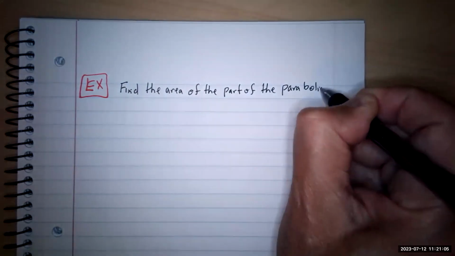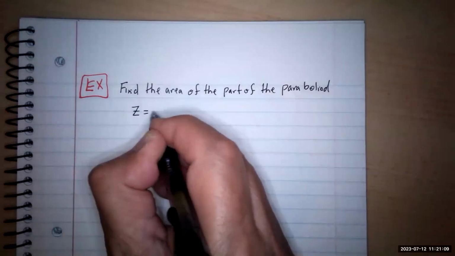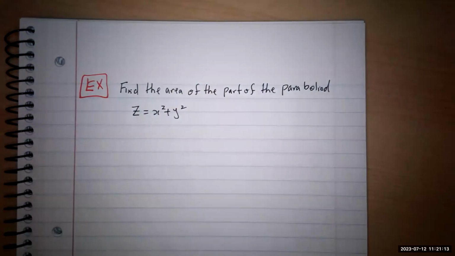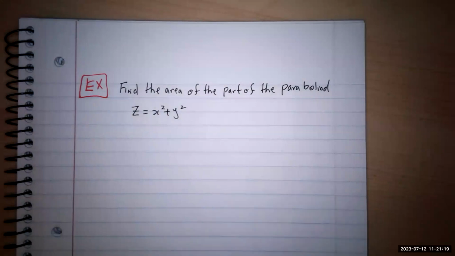The paraboloid is z equal to x squared plus y squared. So that's going to be a paraboloid, because if you pick z constant, the cross section is going to be a circle. It's like a cup, if you like, a cup of coffee or something.